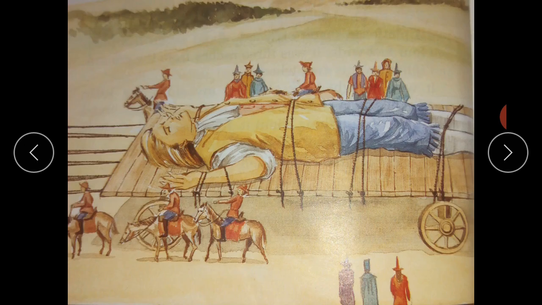Now, again, a picture, an illustration from your book. You can very well see a moving platform, a wheeled machine on which Gulliver is tied down, so many guards all around him, and the soldiers on the horses carrying and dragging him to the capital city.